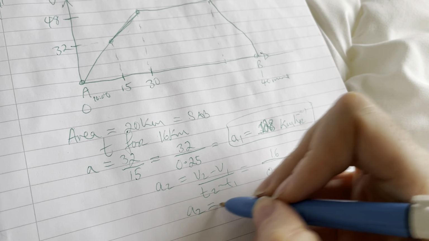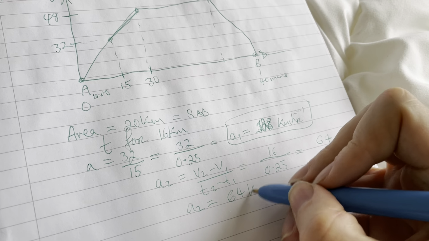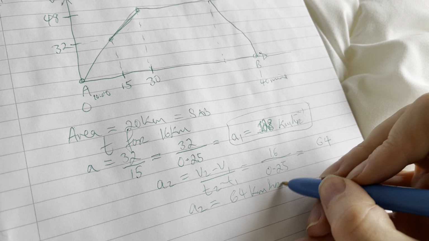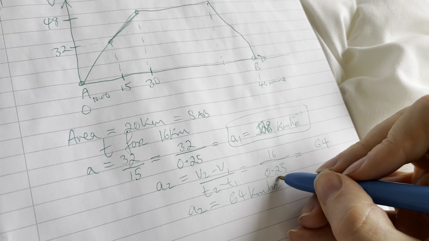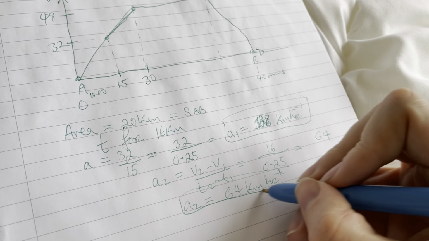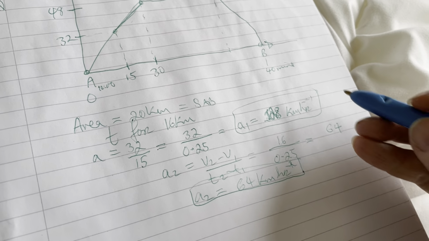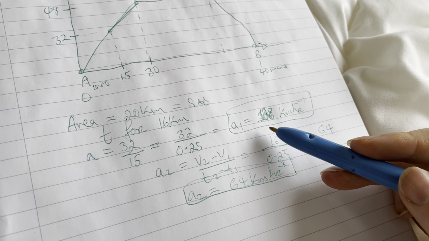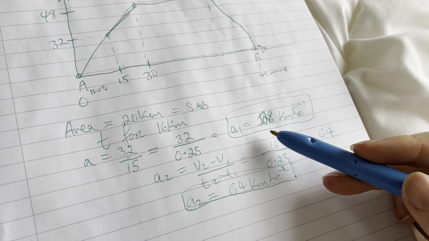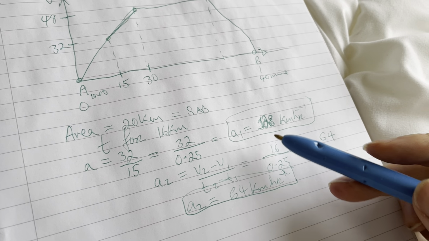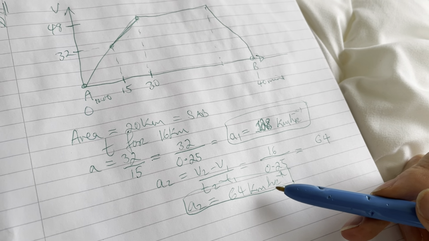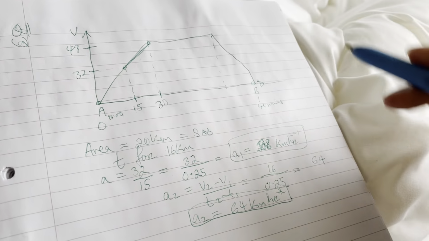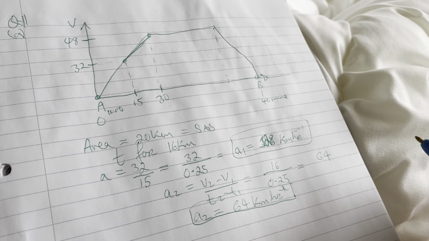So A2 is equal to 64 kilometers per hour squared. Okay, so that seems quite high, and presumably it's okay. Yeah, it starts at 32. Okay, that's grand. So the acceleration is less, so that's a bit flatter in the second one. That would be the only difference you'd make on that.